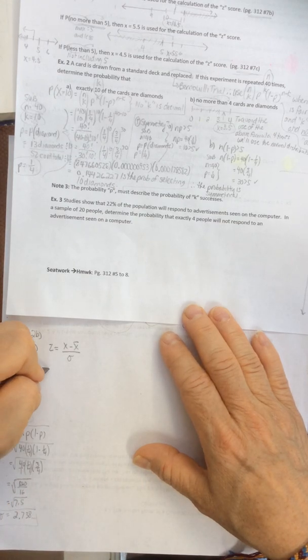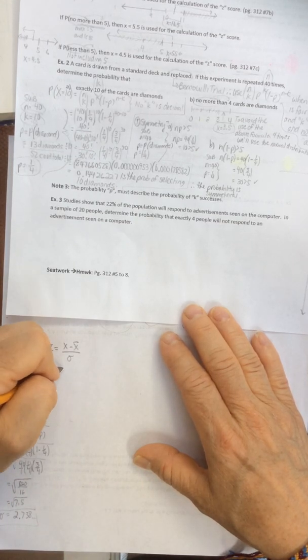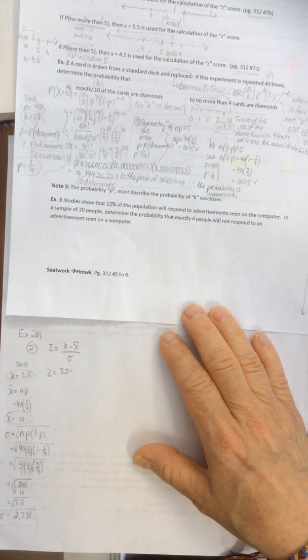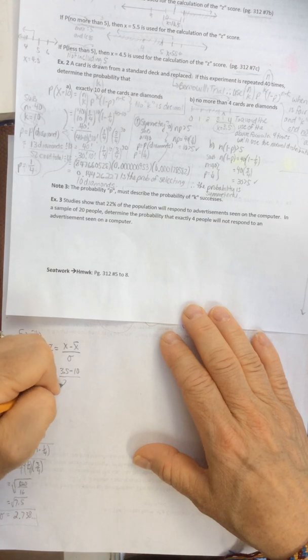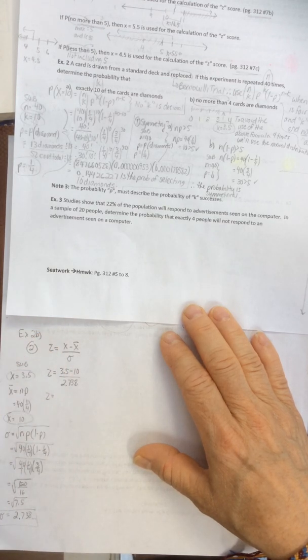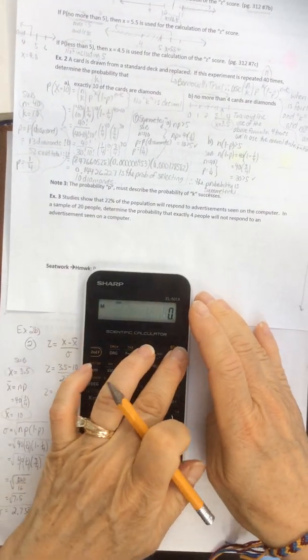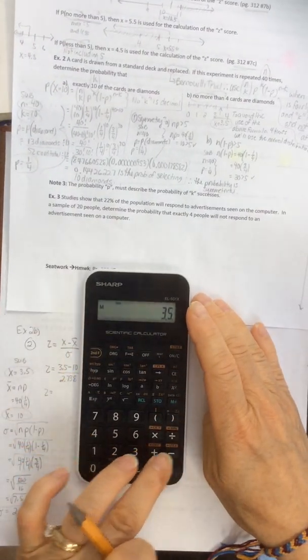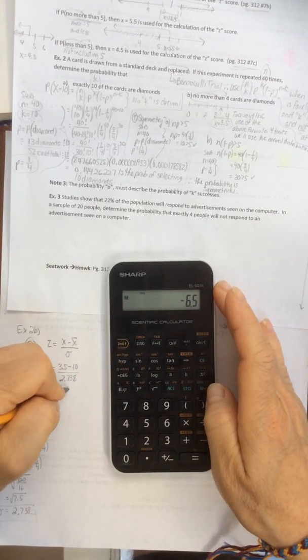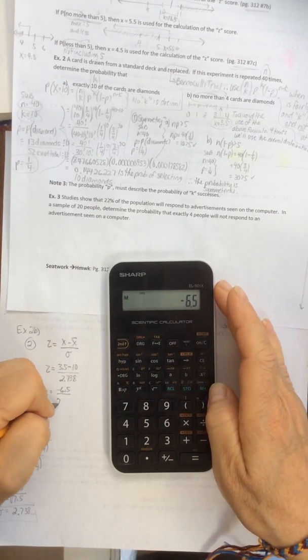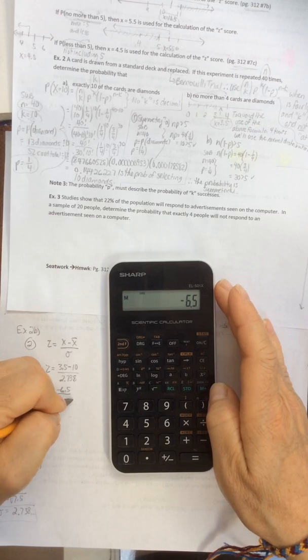All right, so z is equal to x, where x is 3.5, minus the mean, which is 10, all divided by 2.738. 3.5 minus 10 is equal to negative 6.5 over 2.738.